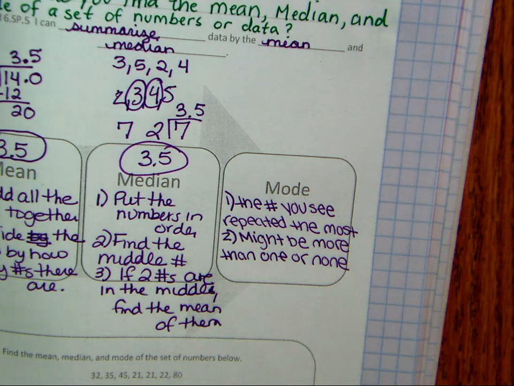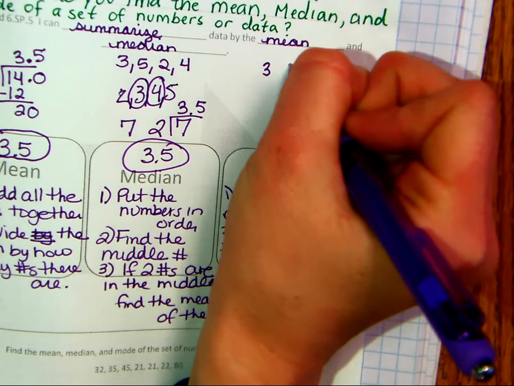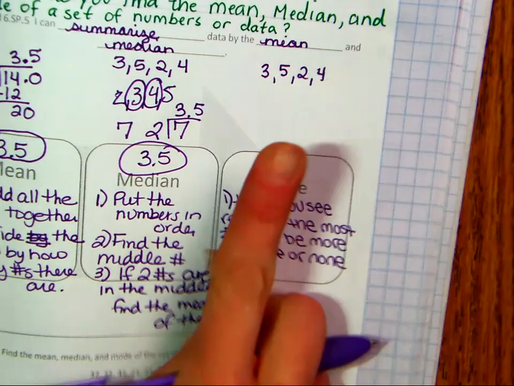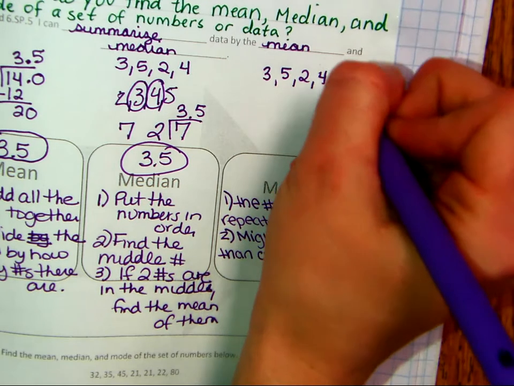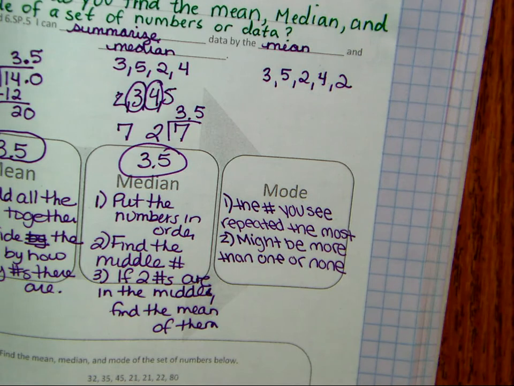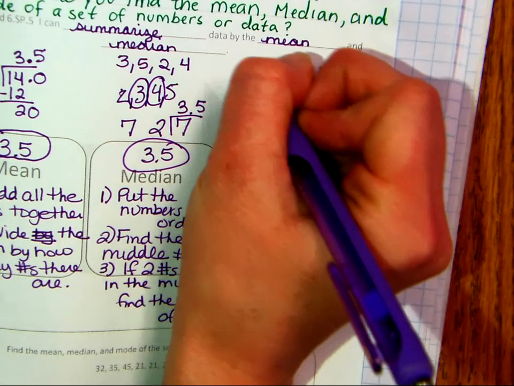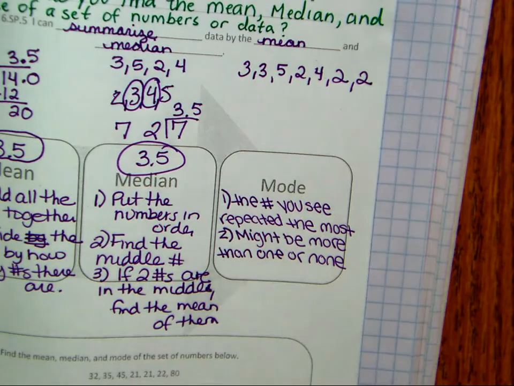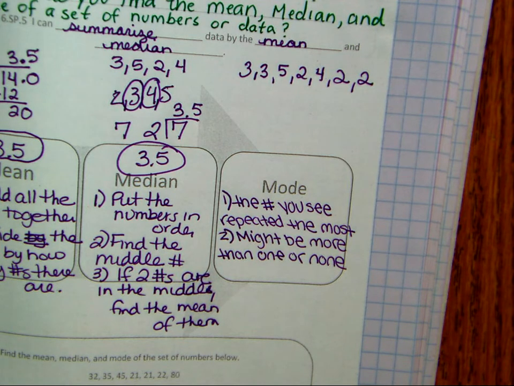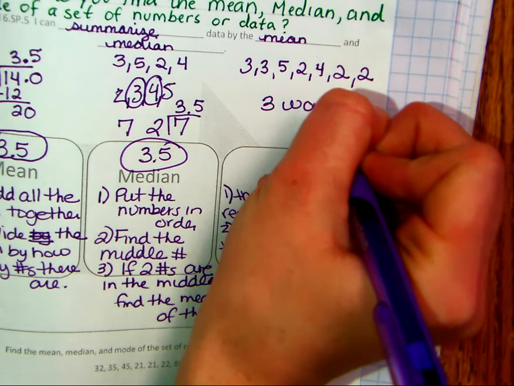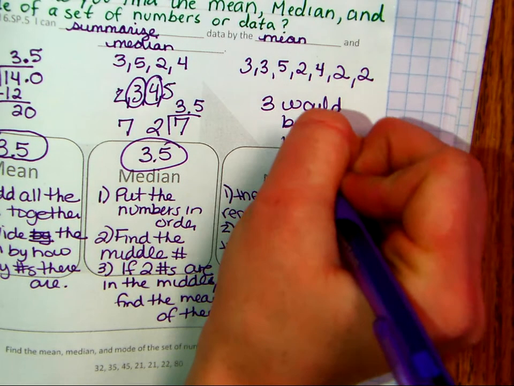So let's say my data set right now is 3, 5, 2, 4. In that case, there's no mode, right? Because there's no number that repeats. But let's say I add one more 2 in there. Do I have a mode now? Yes. Which number repeats? 2. Now, let's say I add another 2 and I add a 3. The 3 is repeating and the 2 is repeating, but which one would be my mode? Jacob? 2, because it is repeated how many times? 3. And 3 is only repeated twice, so that is correct.